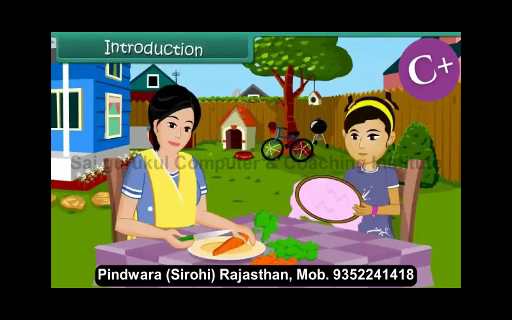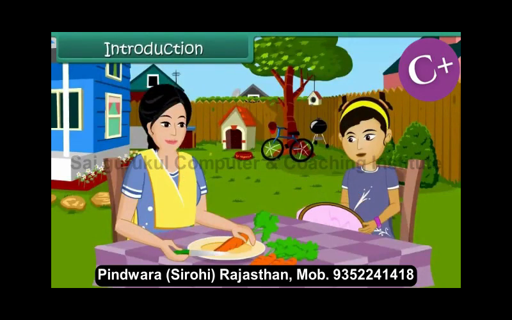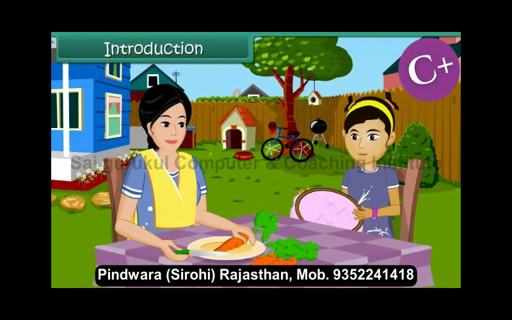Introduction. Mom, have you seen my needle? I dropped it right now and I don't seem to find it. I need to finish my craft work. Yes, dear. I'll help you find it. Let's get a magnet and look for the needle. What is a magnet, Mom? How will that help me find my needle?